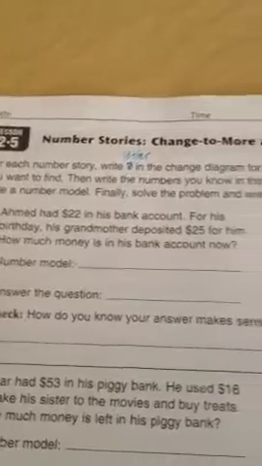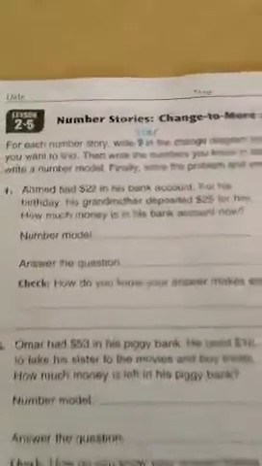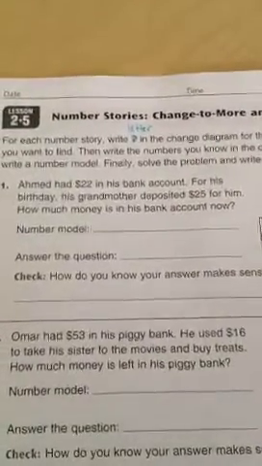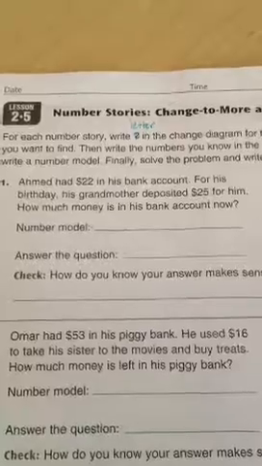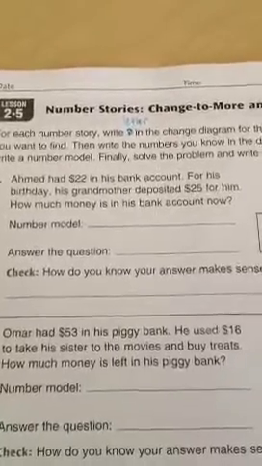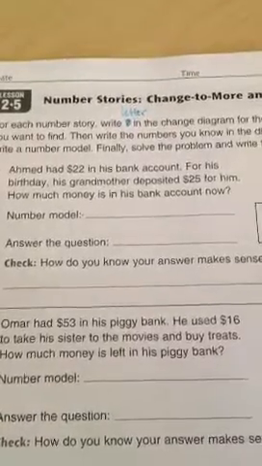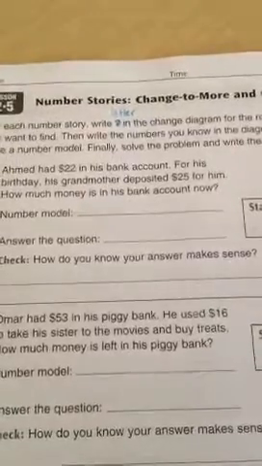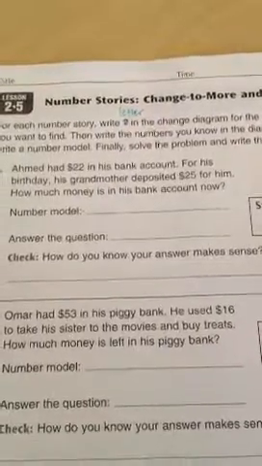Then write the numbers you know in the diagram. Next, write a number model. Finally, solve the problem and write the answer. So for the first problem, as an example, it says Ahmed had $22 in his bank account. For his birthday, his grandmother deposited $25 for him. How much money is in his bank account now?